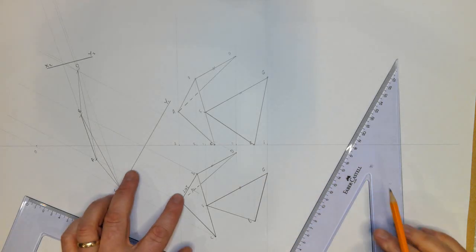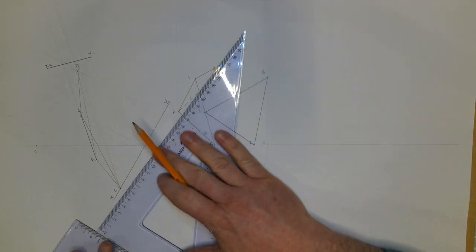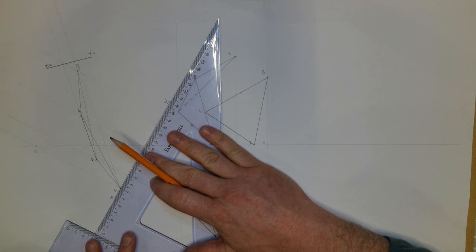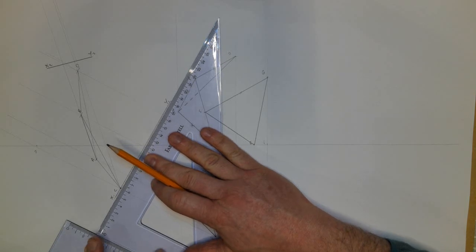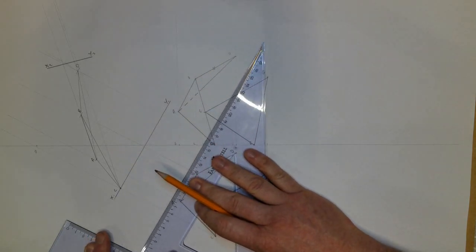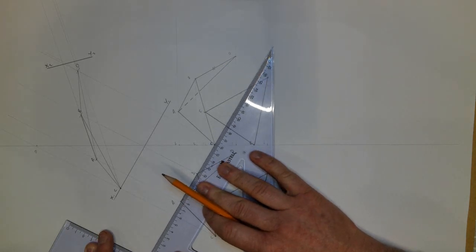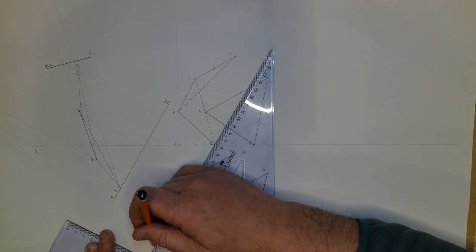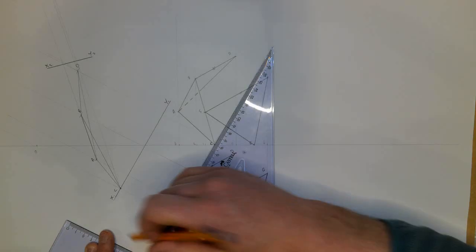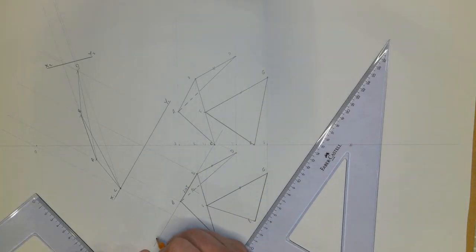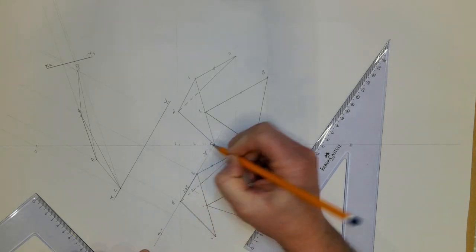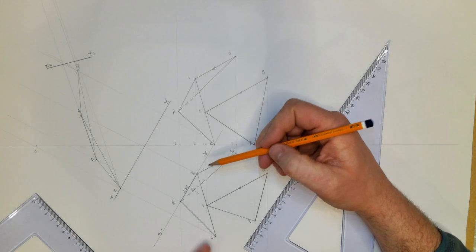Now, to shorten our distances just for neatness and accuracy, just going to set up a benchmark line. We can actually set it up on the line AB if we want to. So this one here is going to be x1 dash y1 dash. Okay, so just to shorten our measurements that we're taking.